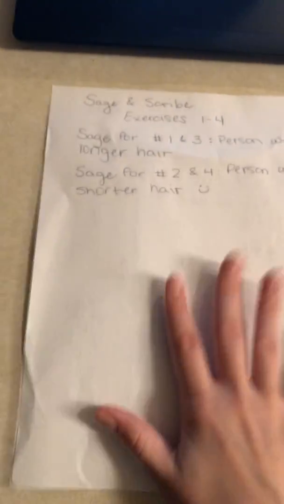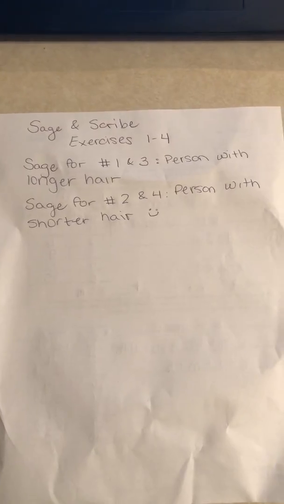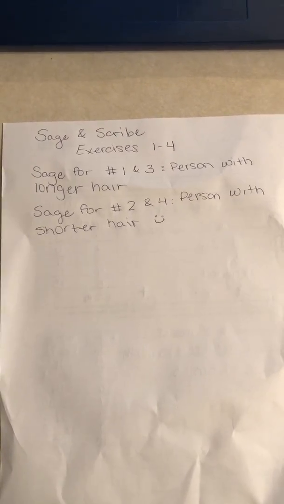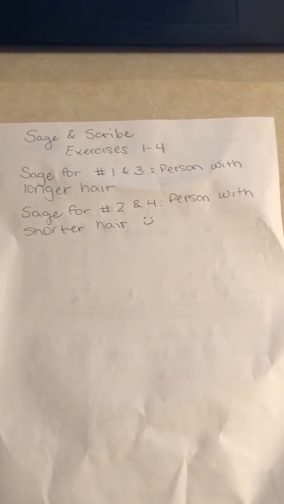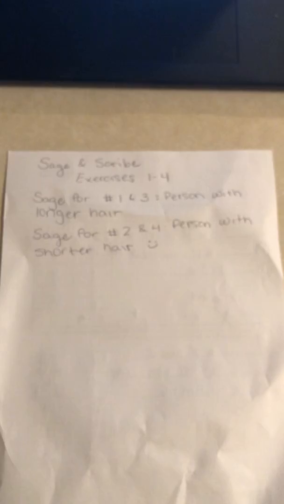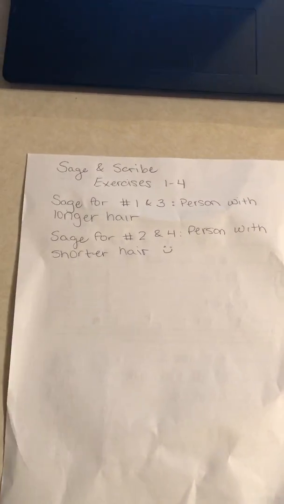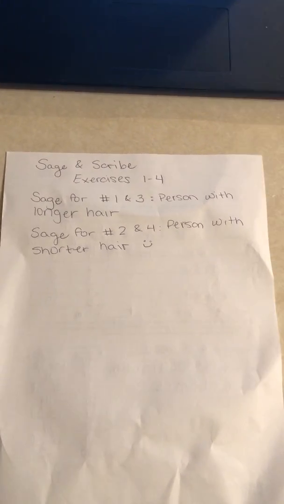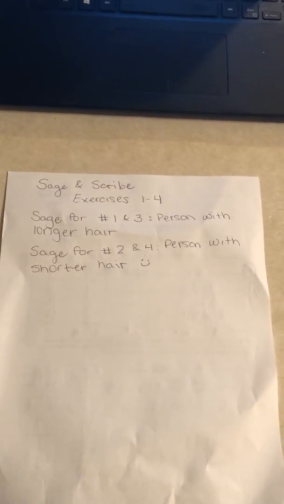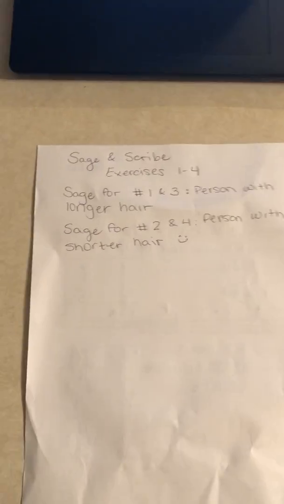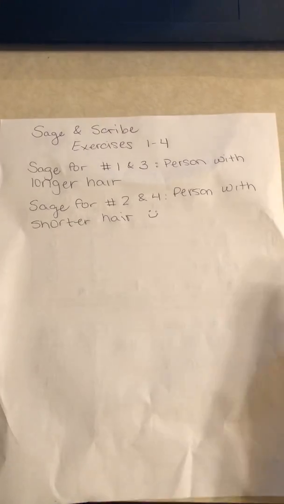Okay, so you are going to be doing Sage and Scribe. I got your directions right here. You're going to be doing Sage and Scribe with exercises 1 through 4. So you need to have a partner. Now, if you have a group of 3, when one person is the sage, the other 2 people are the scribe, and then you just need to rotate. But everybody needs to get a chance at saging, and everybody needs to get a chance at scribing.